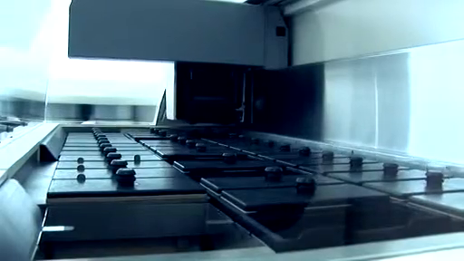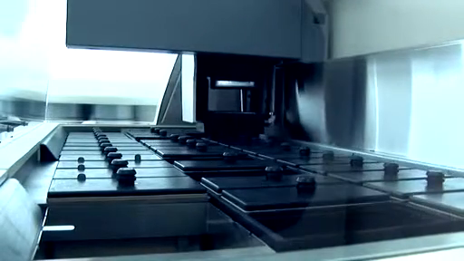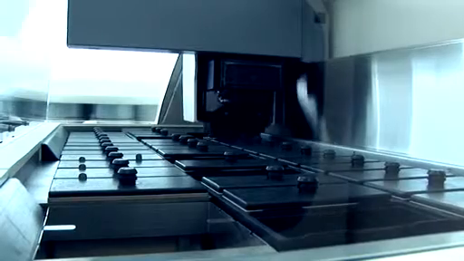This is our histology lab that has all the equipment necessary to histologically process the samples that come not only from the cell culture laboratory but also from the animal studies.